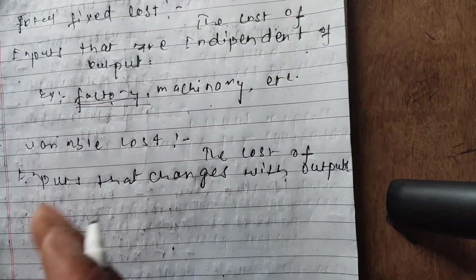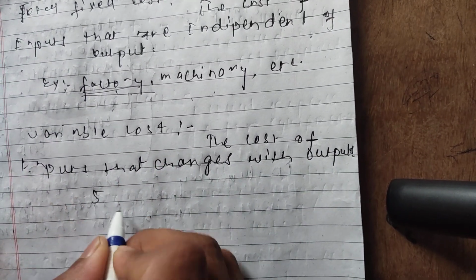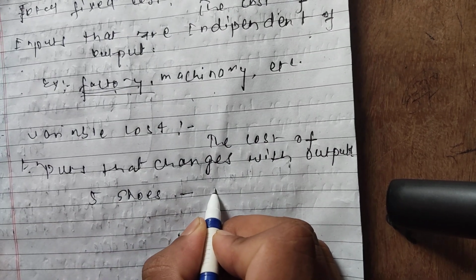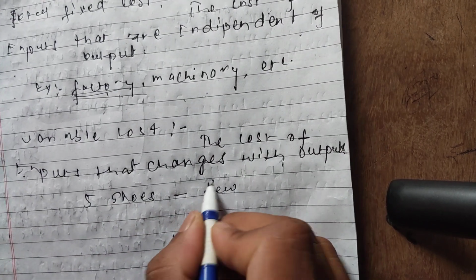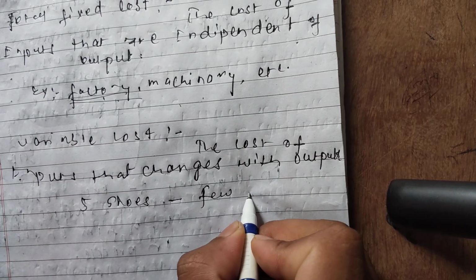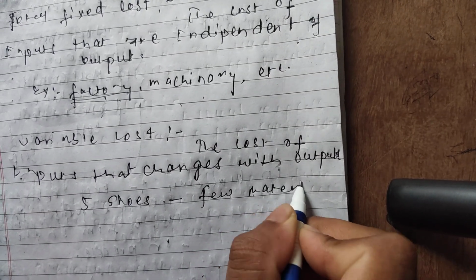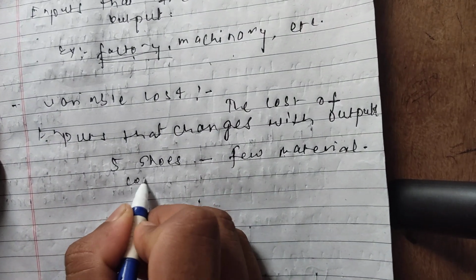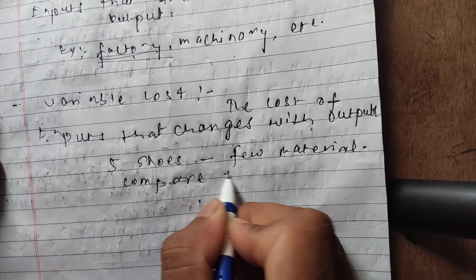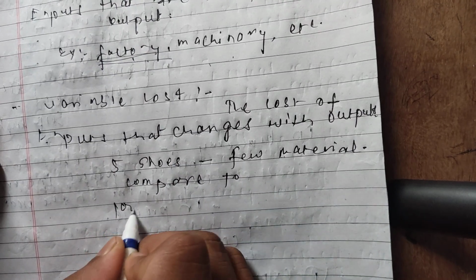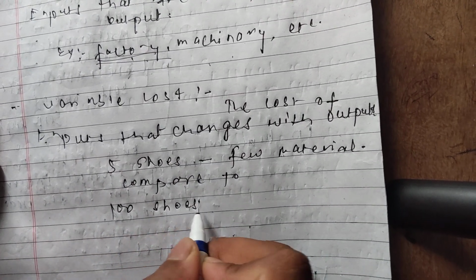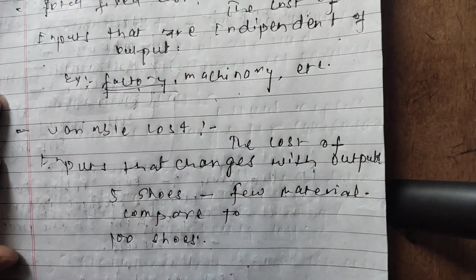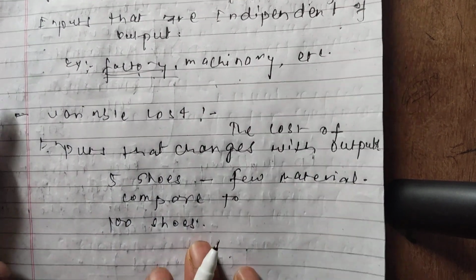When we produce goods, if we produce 5 shoes, we need fewer materials compared to 100 shoes. So easily we can understand variable cost is dependent on the output.